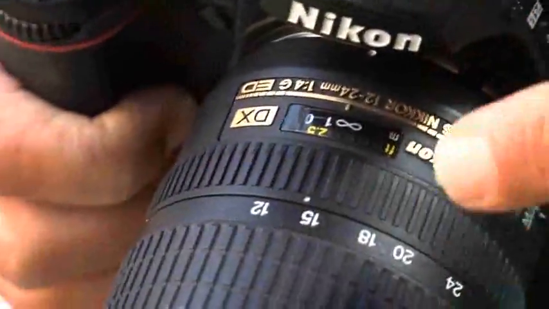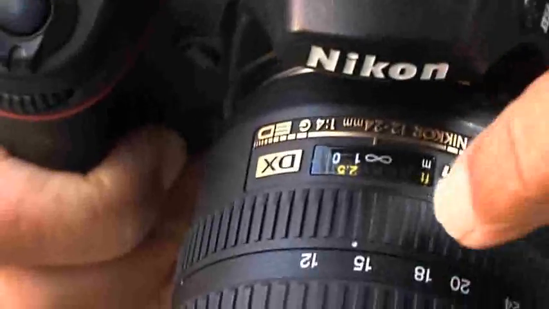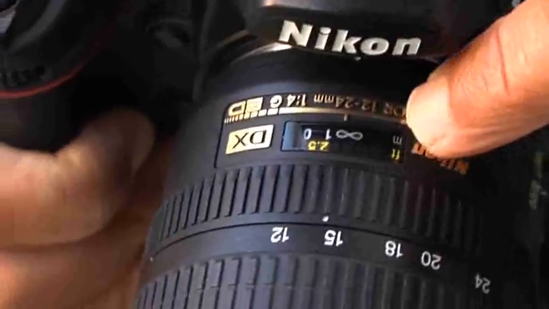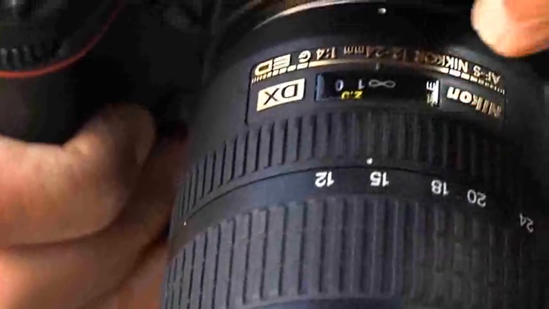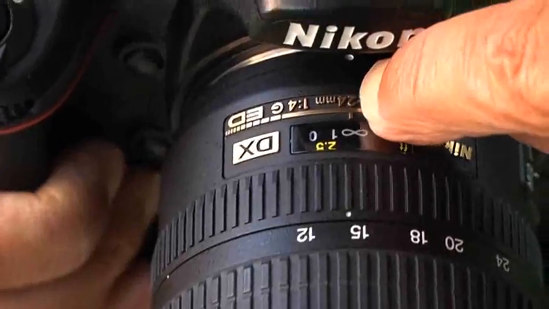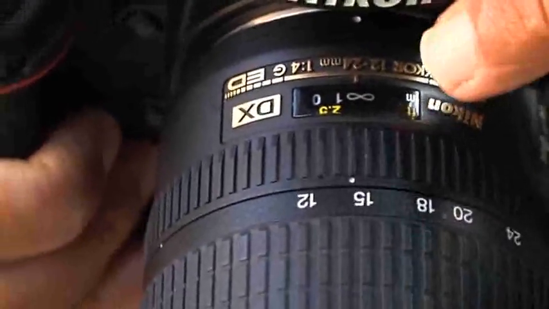Now the next question is, what is the distance scale? Let me show you. The distance scale is simply that little window in your lens that has both feet and meters indicating. And you will notice in the middle, right there is a little slash mark. You'll find that on most every lens.